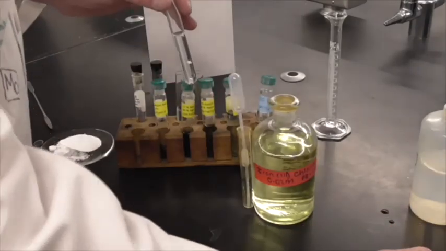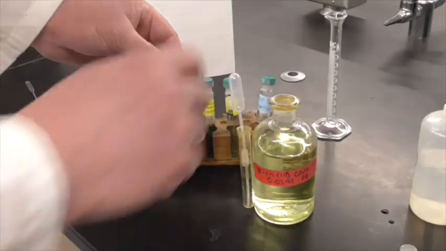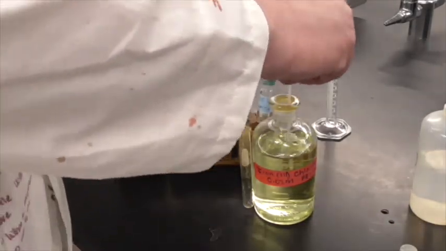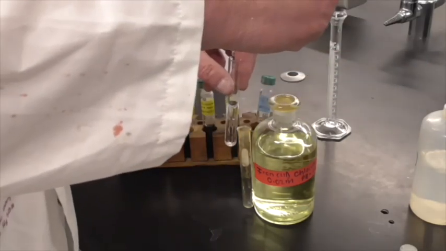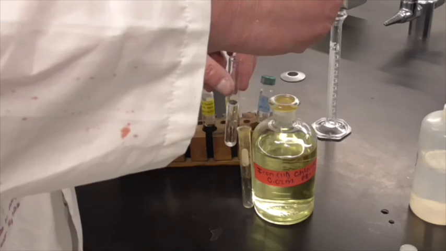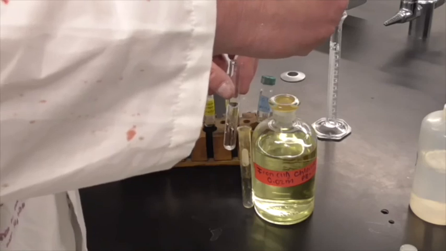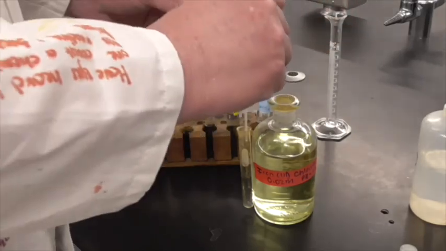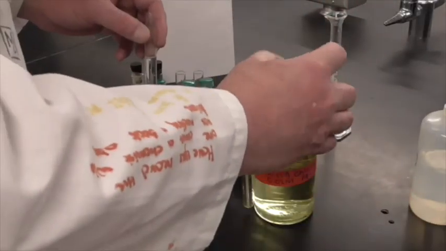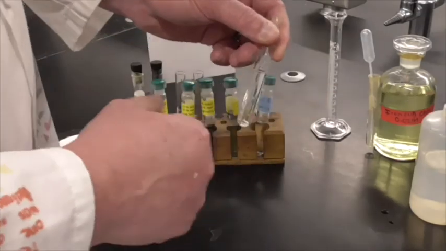Now it tells us to add 10 drops of our iron 3 chloride solution. So I'm going to add 10 drops. 1, 2, 3, 4, 5, 6, 7, 8, 9, 10. Put the cap back on here. Swirl it around a little bit.